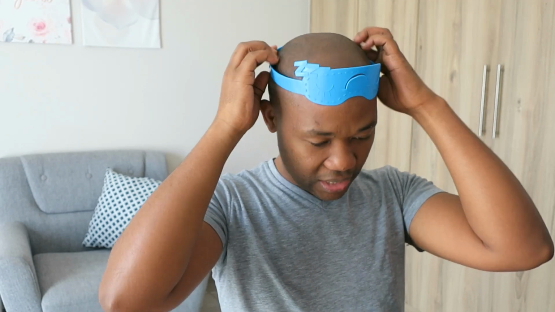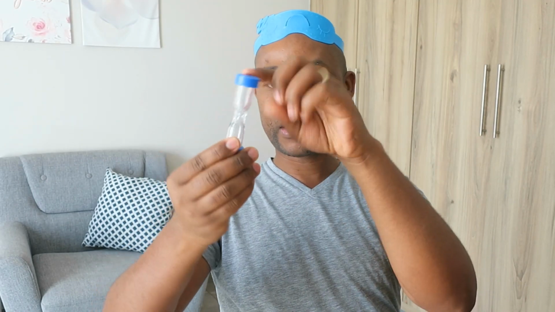Game rules first. The idea of the game is you take the headband, you resize it like a cap. Once you resize it, you put it on your head. Once you put it on your head, you have the timer. I think this is 20 seconds, not an hour, 20 seconds.